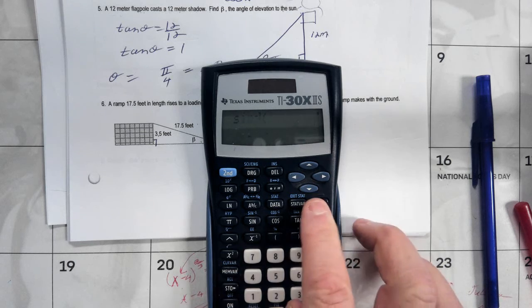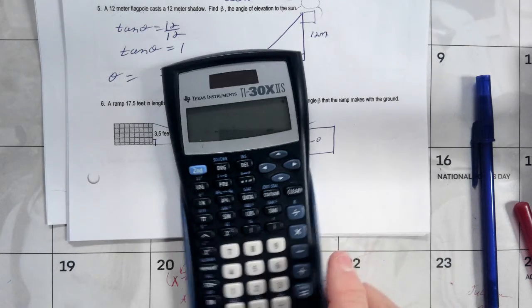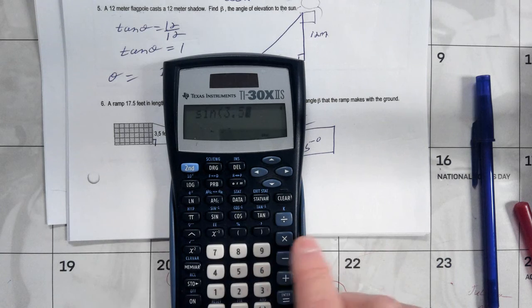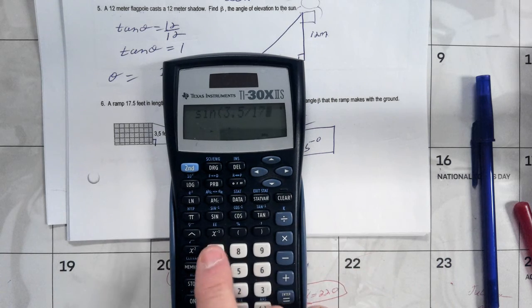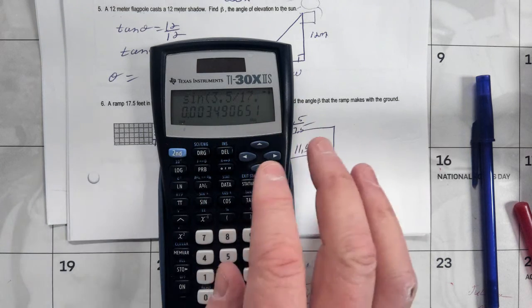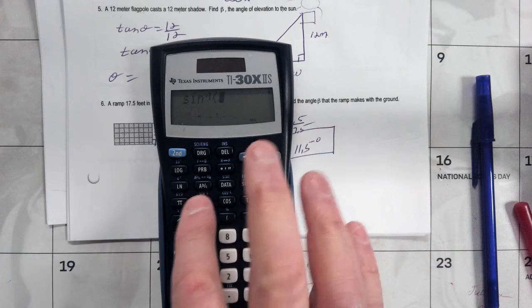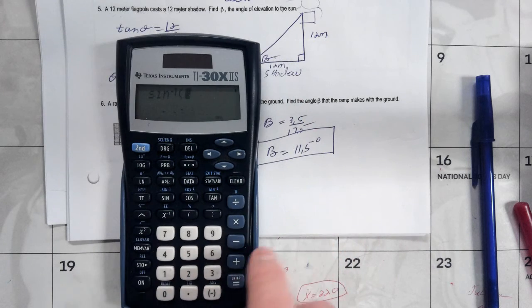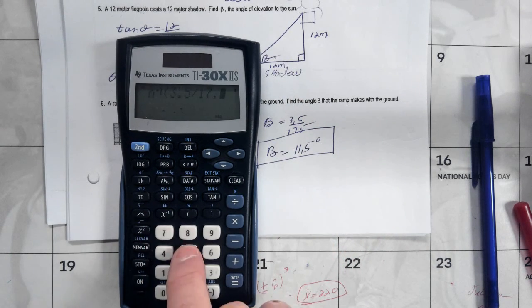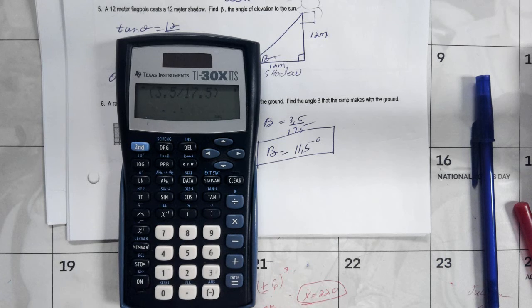If I just did sine of 3.5 divided by 17.5, you're going to get the wrong answer. You're going to get a decimal, which is not the angle. So in order to get the angle, you have to go second sine, 3.5 divided by 17.5, close parenthesis, enter. That gives you your angle.